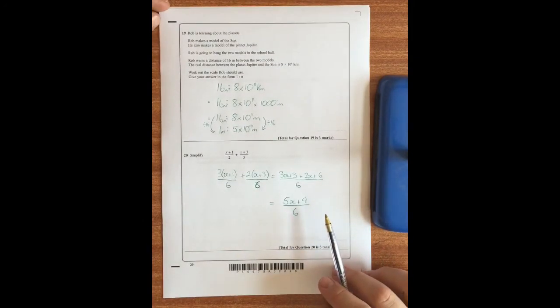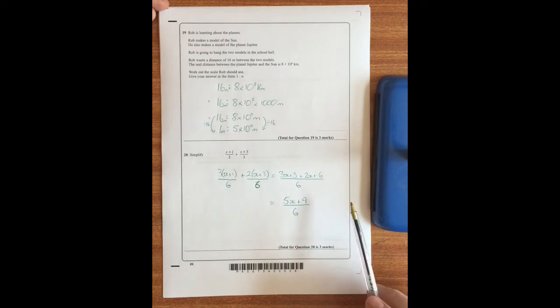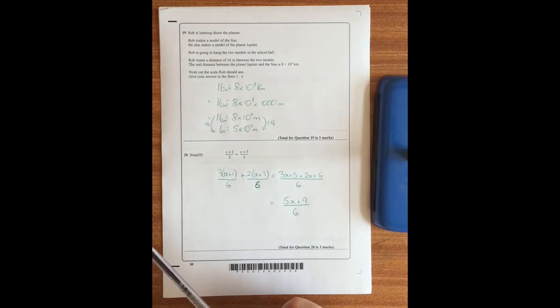Question 19. Rob is learning about the planets. Rob makes a model of the sun. He also makes a model of the planet Jupiter. Rob is going to hang the 2 models in the school hall. Rob wants a distance of 16 metres between the 2 models, and the real distance between Jupiter and the Sun is 8 times 10 to the 8 kilometres. Work out the scale that Rob should use in the form of 1 to n.